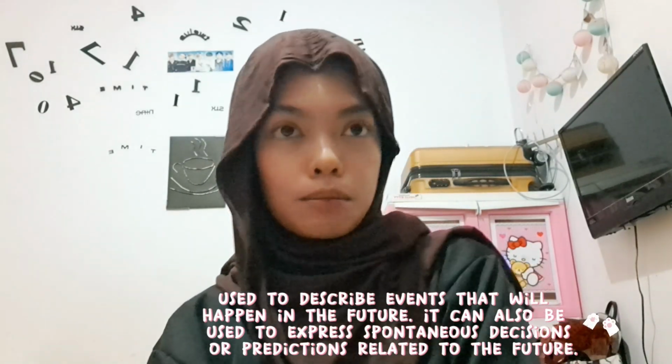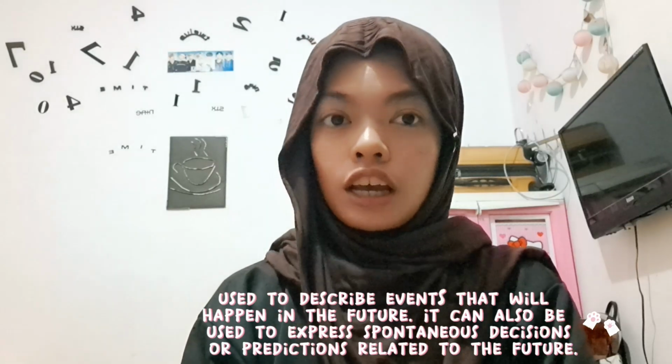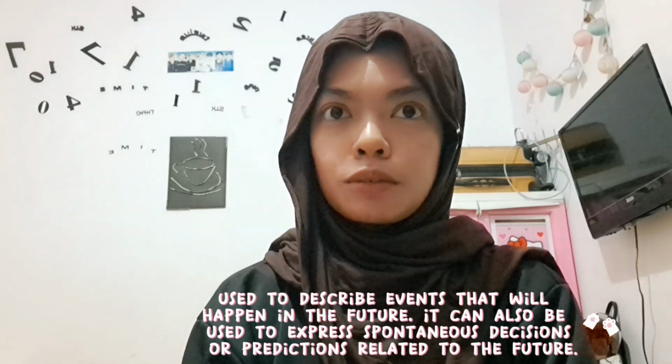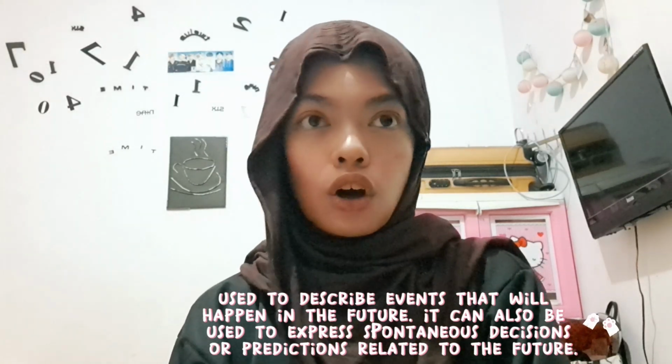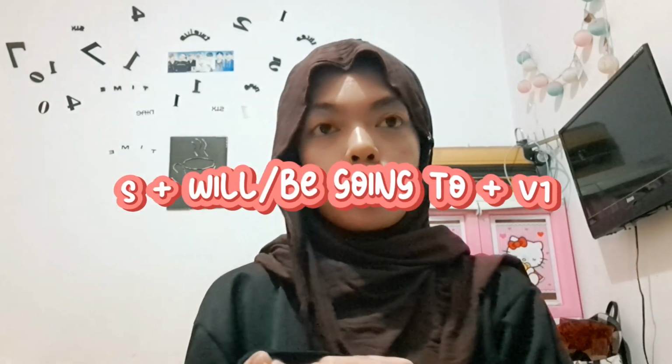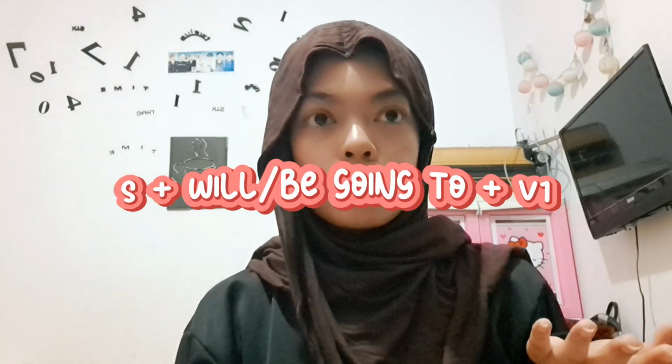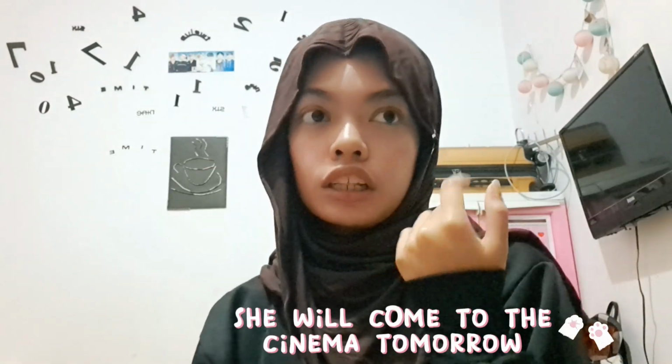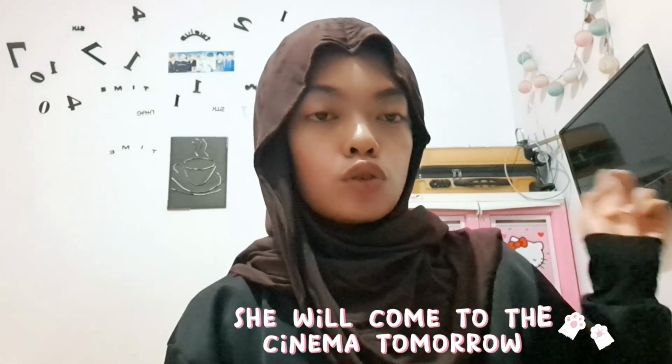The third or the last one is the simple future tense. This tense is used to describe events that will happen in the future. It can also be used to express spontaneous decisions or predictions related to the future. The formula is subject plus will or be going to plus verb 1. For example, she will come to the cinema tomorrow.